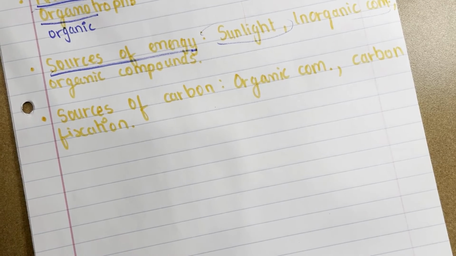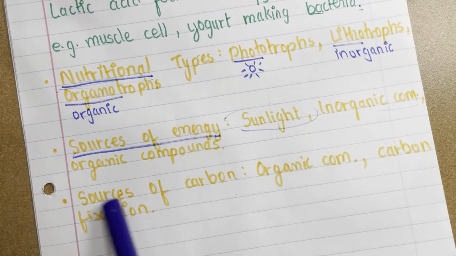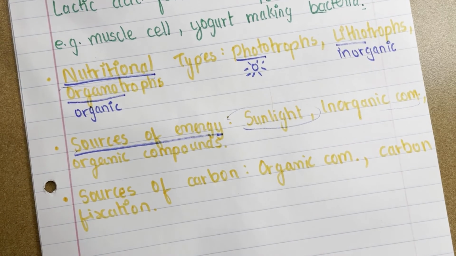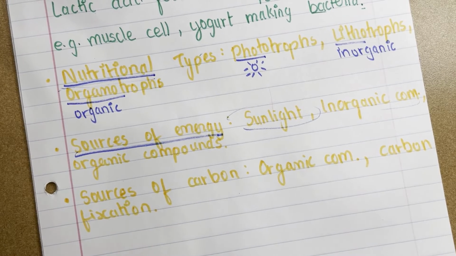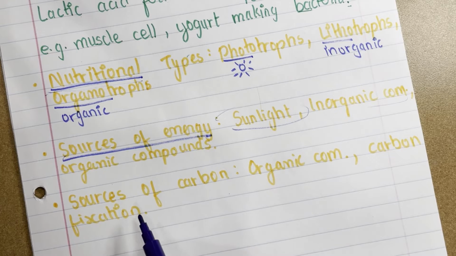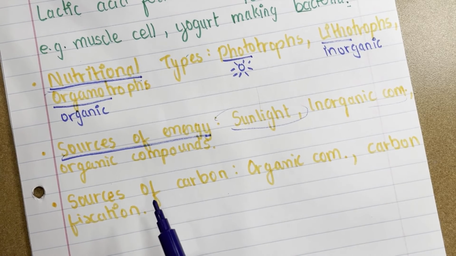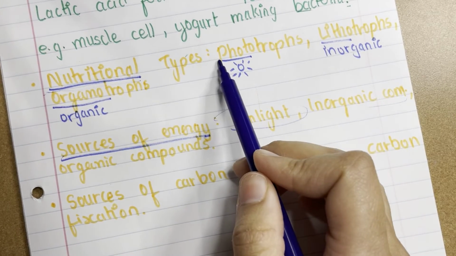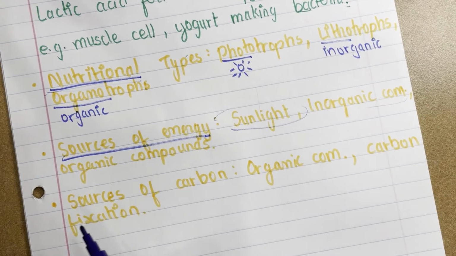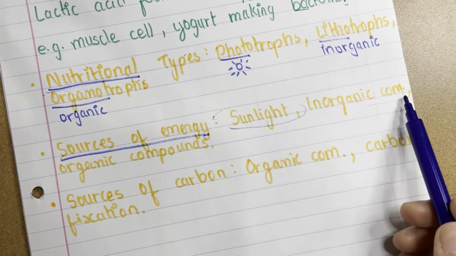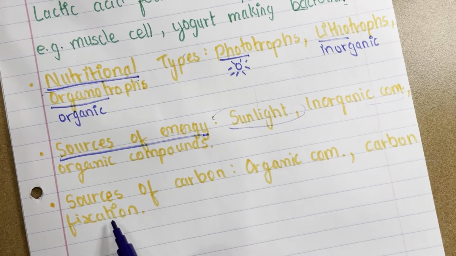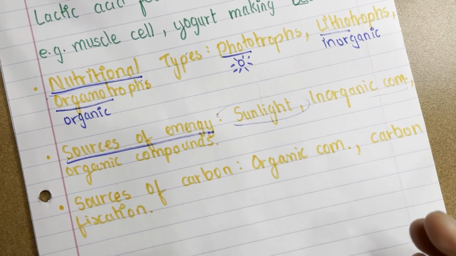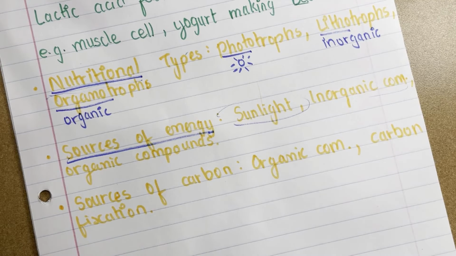So these are like their classifications. In bacteria especially, we can't just say that they are autotrophs or heterotrophs, because some bacteria might be phototrophs, but they might be using inorganic compounds for their energy source, and they might be using carbon fixation for their carbon source. So it can change for every species of organism.